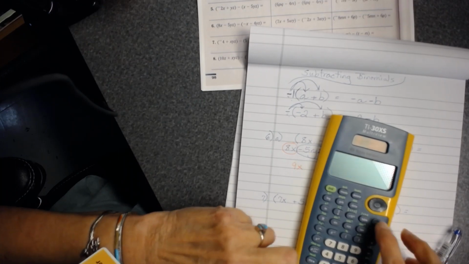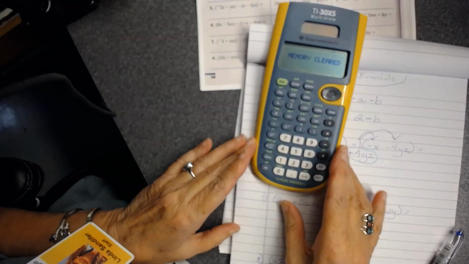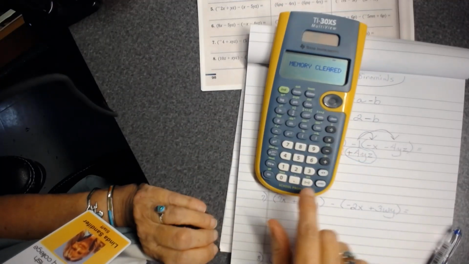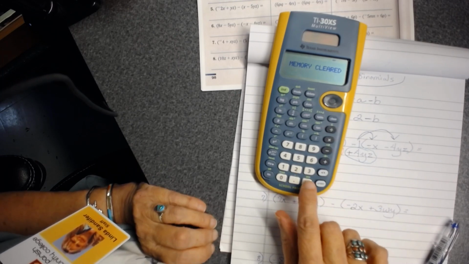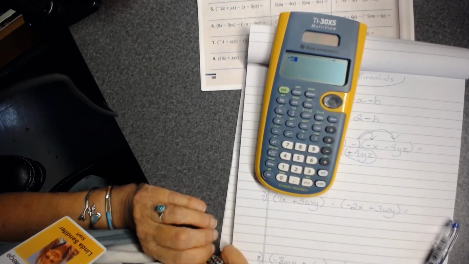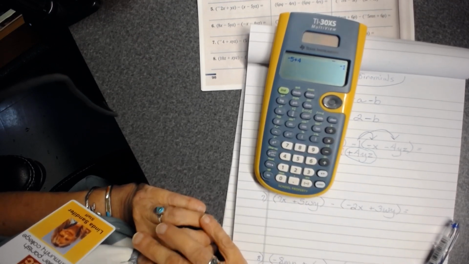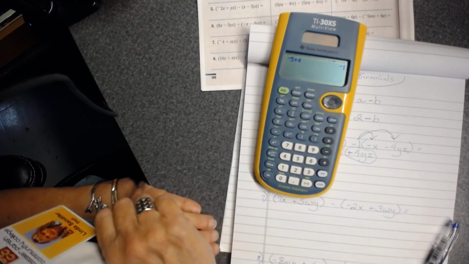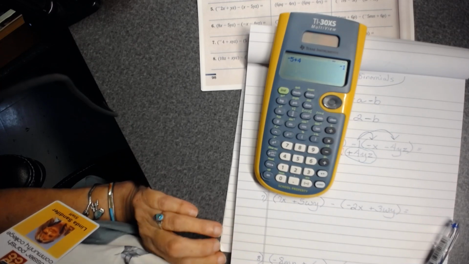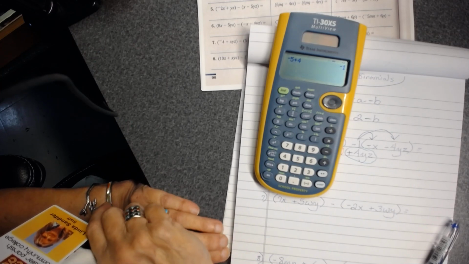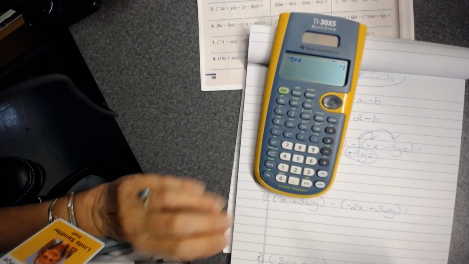On your TI-30XS MultiView, clear by holding down your on and your clear key. Now remember, your negative is right here. Your subtraction is right here. So let's put negative 5 plus 4 and then enter. And we have negative 1. The difference is 1. The larger number has a negative sign. Therefore, we have negative 1. Find the difference. Keep the sign of the larger number.